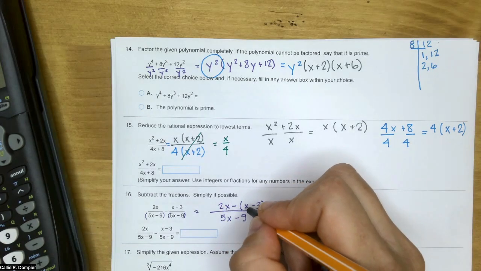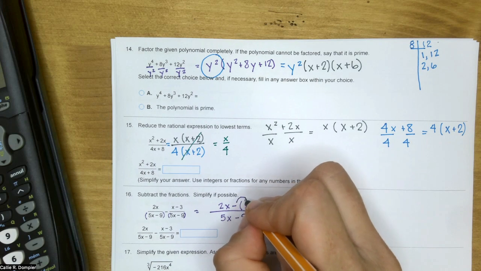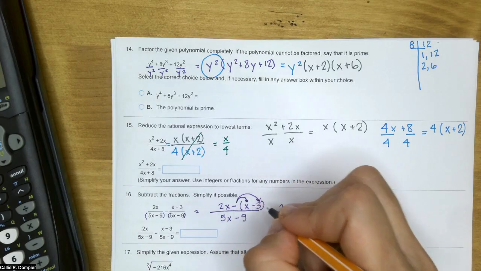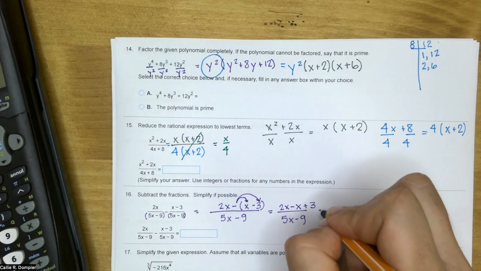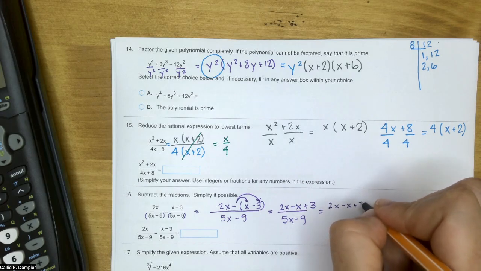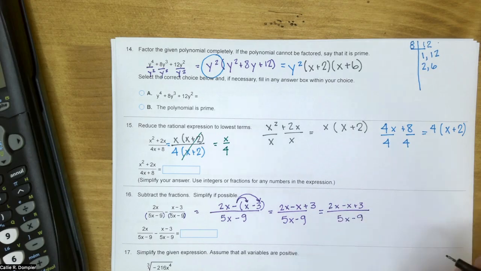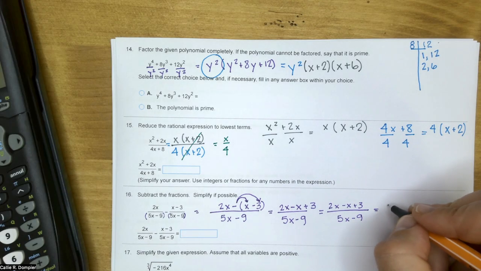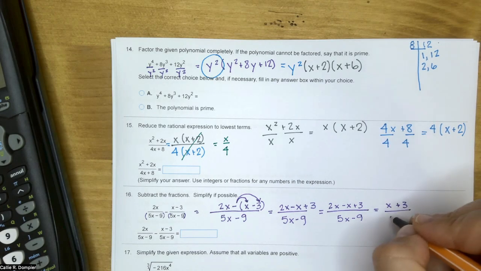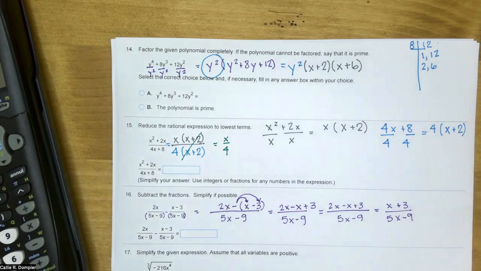Okay? So here we have 5x minus 9 is going to stay the same. And then 2x minus the quantity x minus 3. I'm going to put the 2x, and then we're going to distribute that minus. So that's a negative 1 times x becomes a negative x. And then the negative 1 times the negative 3, negative times the negative becomes a positive, so it's plus 3. Good. So now you have 2x minus x plus 3, which I know I'm just rewriting for no reason, over 5x minus 9. 2x minus x gives us 1x, or just the letter x, because there's just one of them, x plus 3 over 5x minus 9. And you are done.